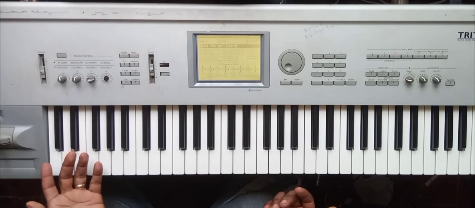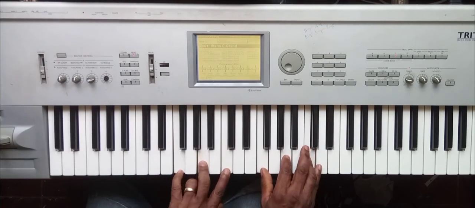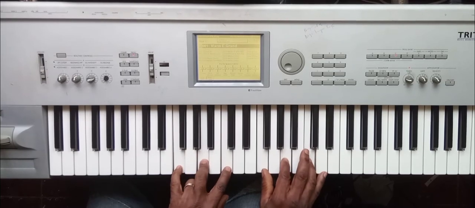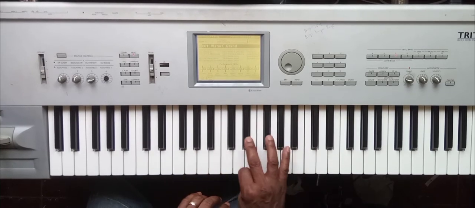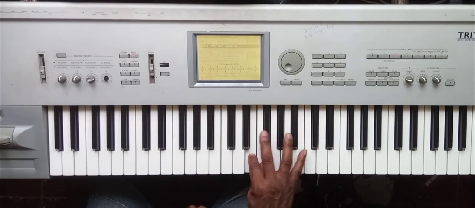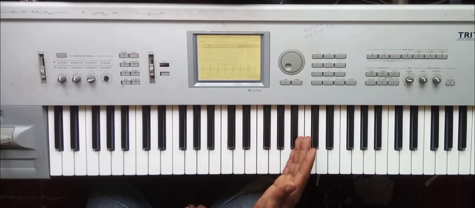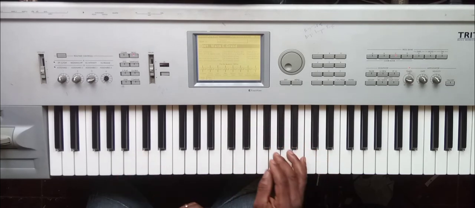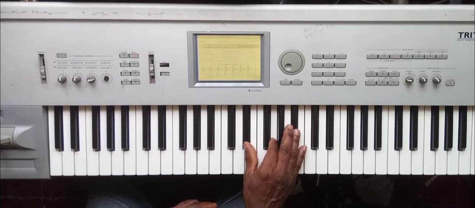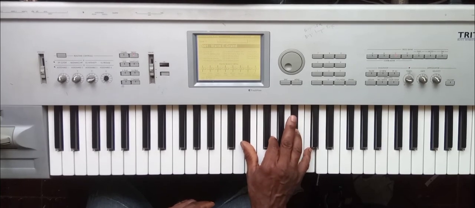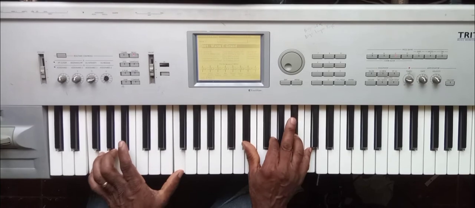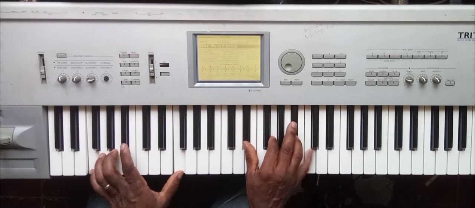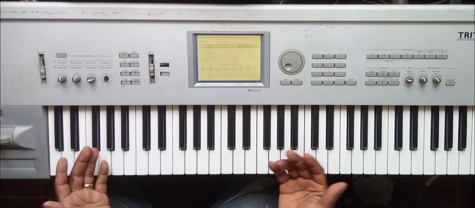Let's try another one. You're in the key of F and you want to play the F11 chord. 2 half steps down from F is E flat. So all you need now is the E flat 6th major chord, and you're into your F11 chord. So this is your E flat 1, 3, 5, and your 6 is C. Then F on your bass. That's your F11 chord.